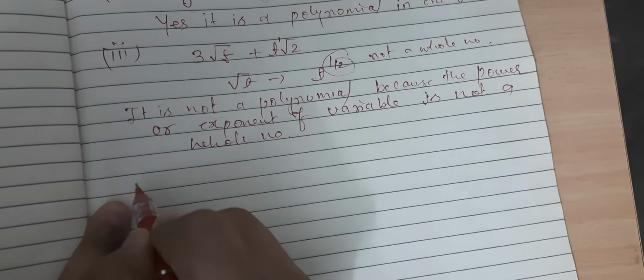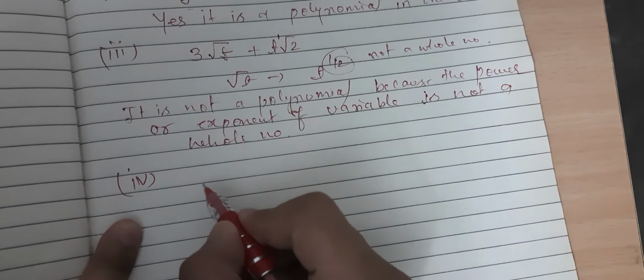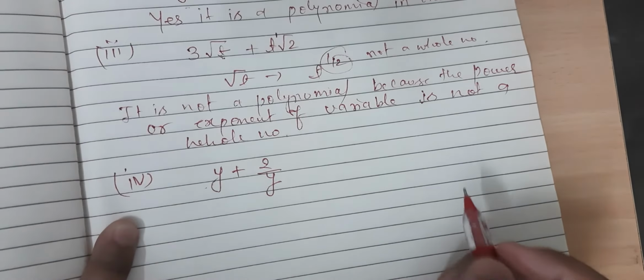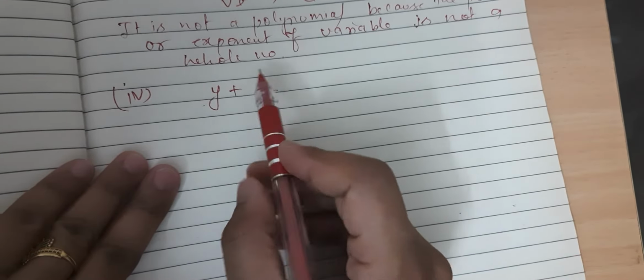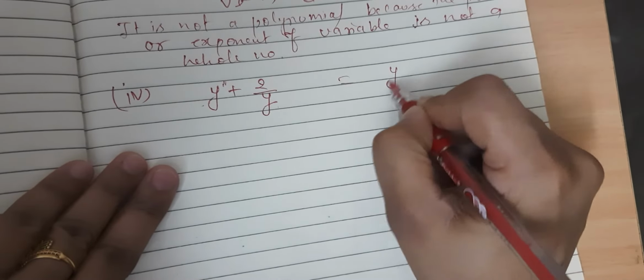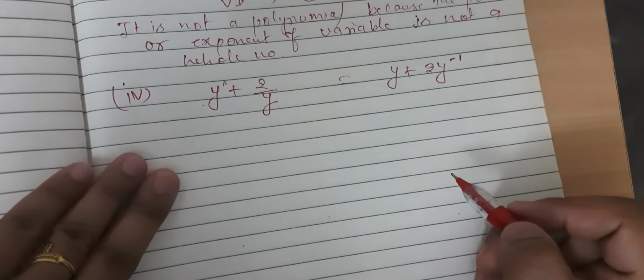Now the next is y plus 2 by y. Here also when you observe, you will find that the power of variable is 1, but this can also be written as y plus 2y inverse, means y raised to the power minus 1.